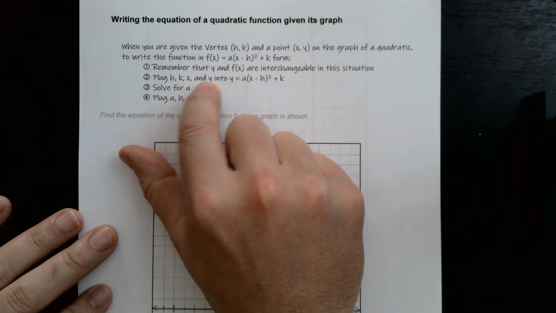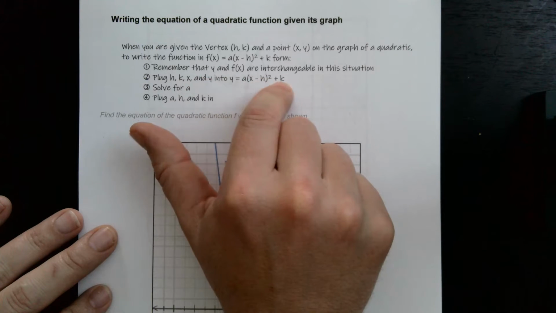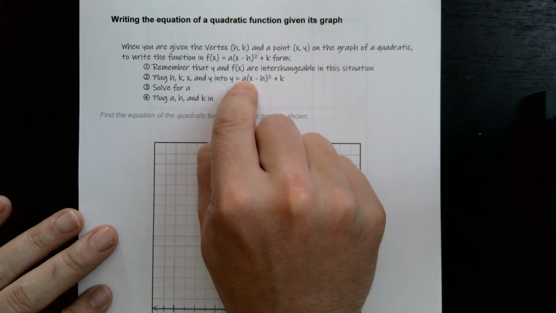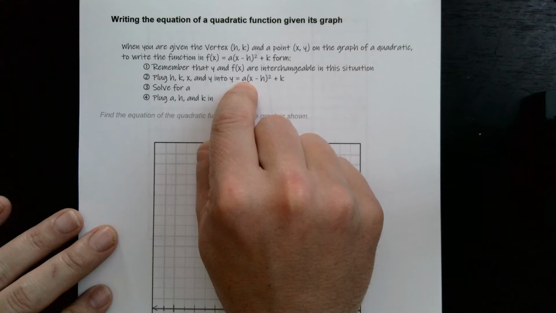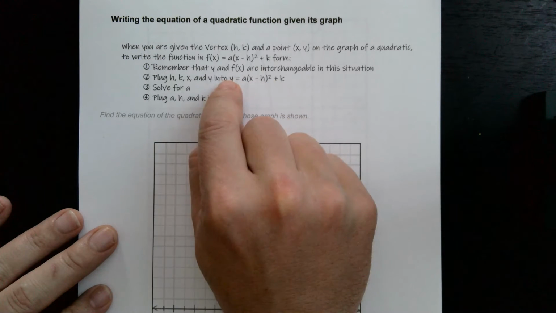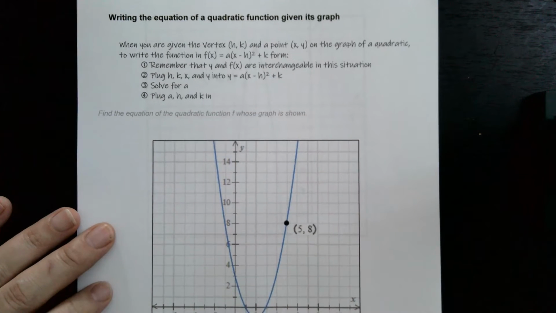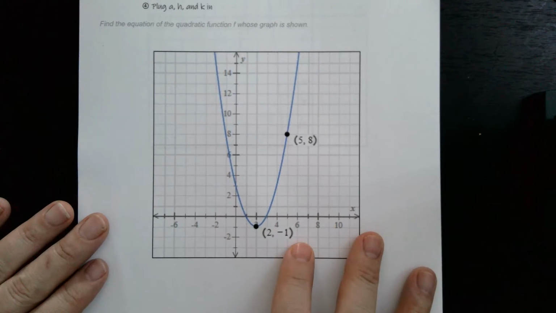Okay, and we'll plug all that in. So the only thing that we won't be plugging in is the a. We won't be given the a. The a is what we're going to have to figure out. When we get it all done and figure out our a, we'll write our answer in this form. Okay, so let's look at our first problem.